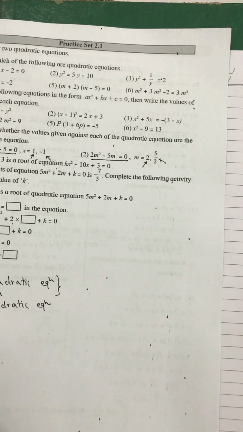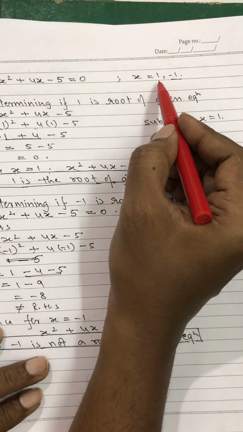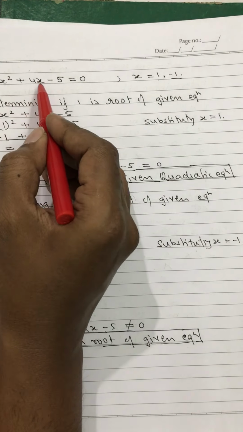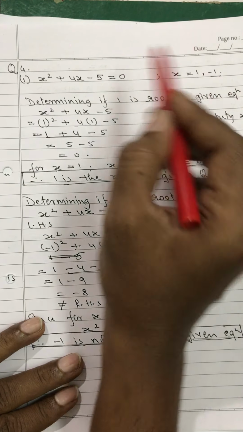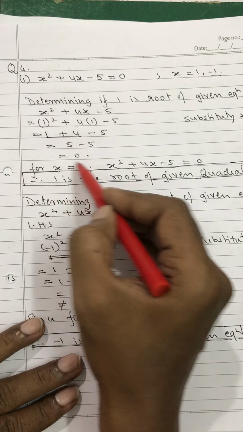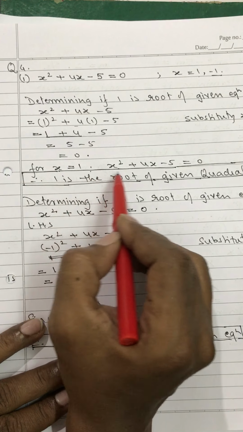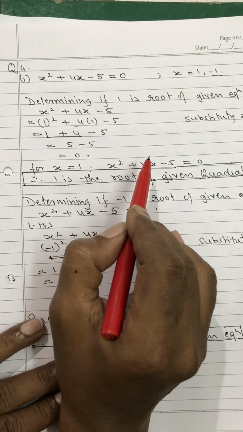Whenever the given value turns into a 0, when we substitute the value in the place of the variable, if the polynomial turns to be equal to 0, then you have to tell that the value that you substituted is the root.